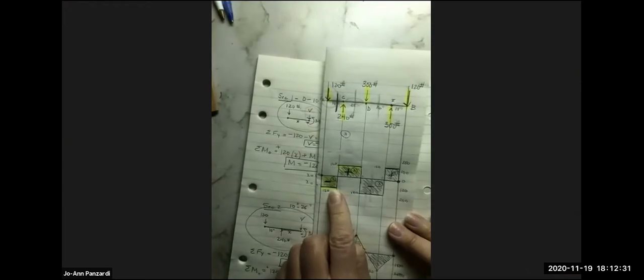I'm keeping X in here because the shear could change. It just works out that in this problem, when there are only concentrated loads, the shear doesn't change within the section. So we're always going to get a number like V is equal to something.